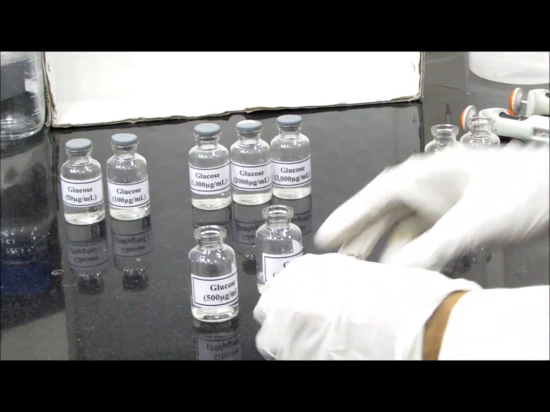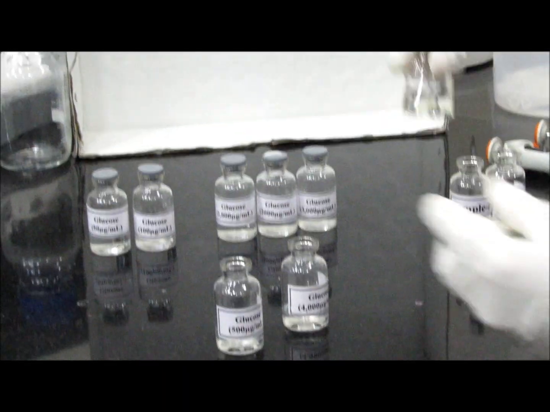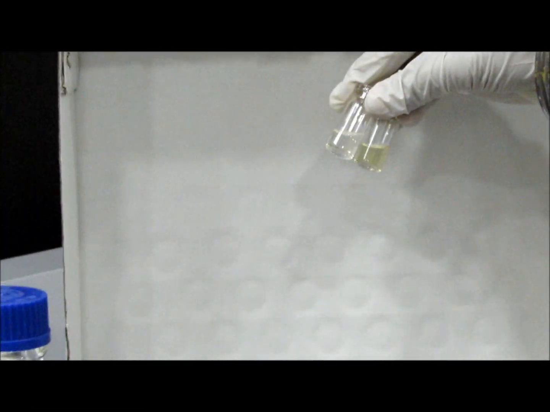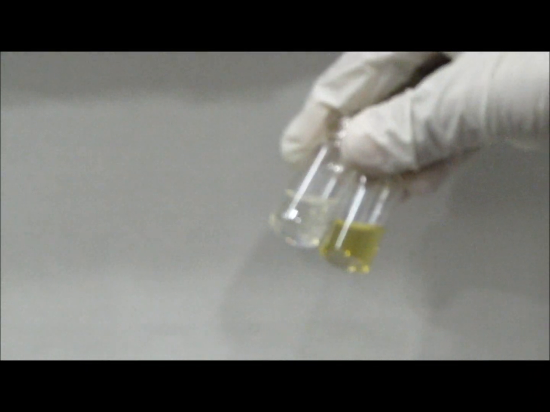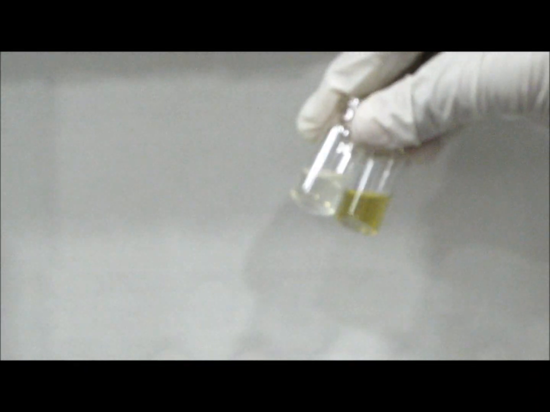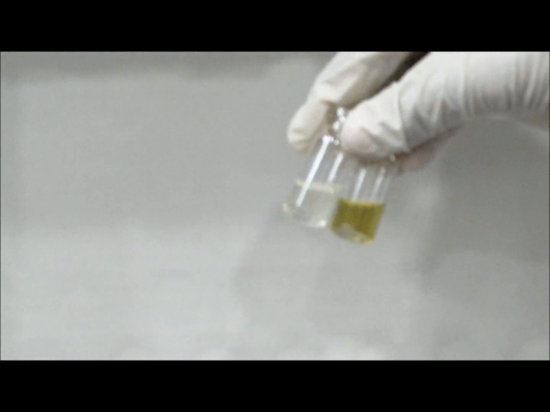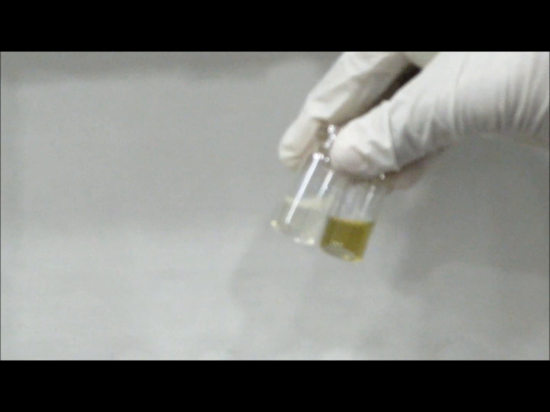Now let us observe the color of these 2 solutions. Observe that the first vial shows less intensity than the other. So from this we can identify whether the patient is diabetic or non-diabetic.